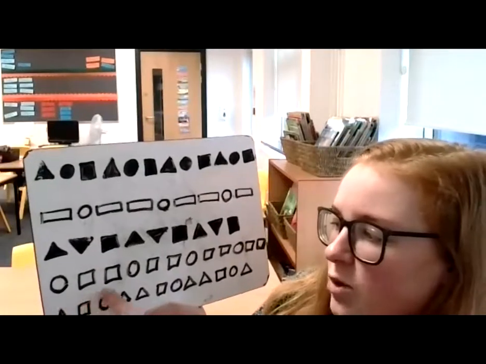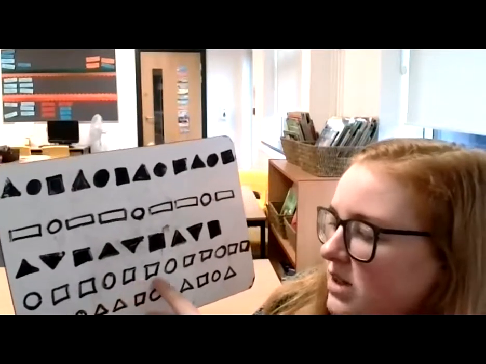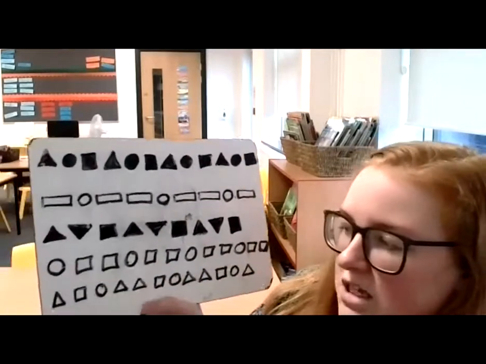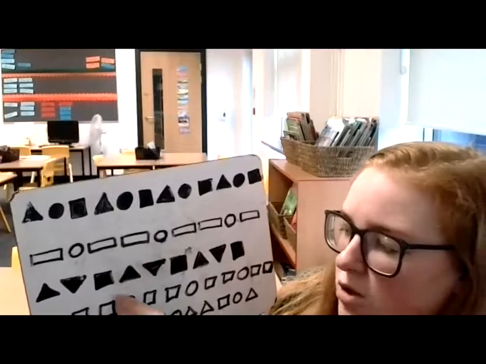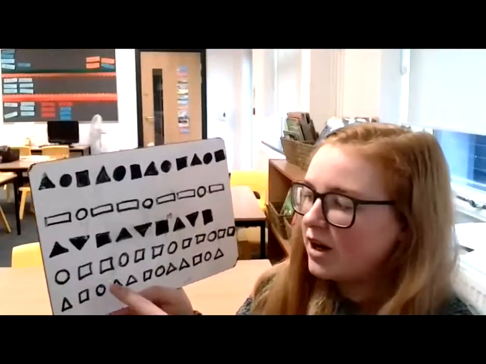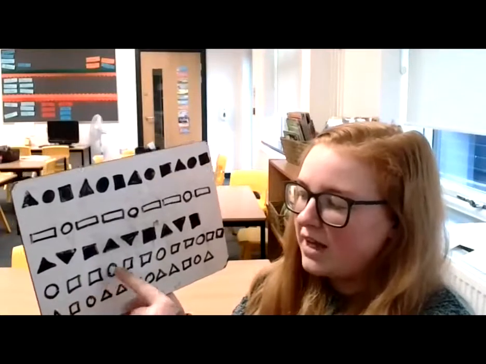Here I have circle, square, square, circle, square, square, circle, square, square, circle, square, square. So my core is circle, square, square, because that is the first part of my pattern before it repeats. And then it goes circle, square, square, and then it repeats.